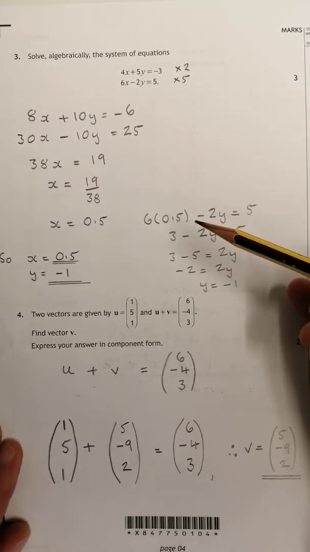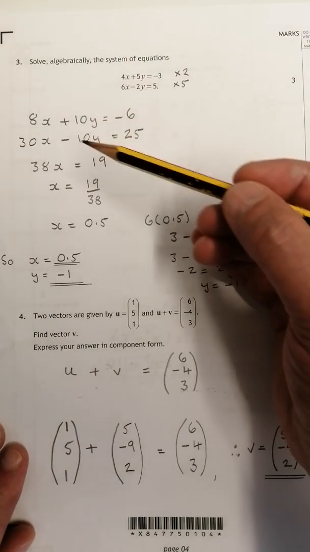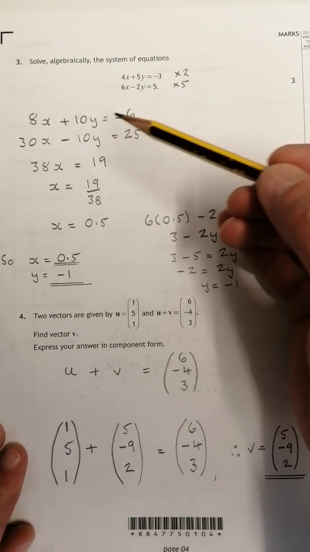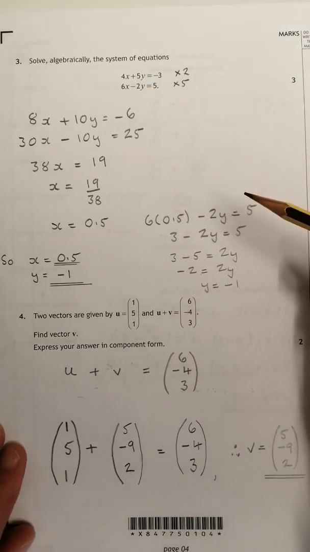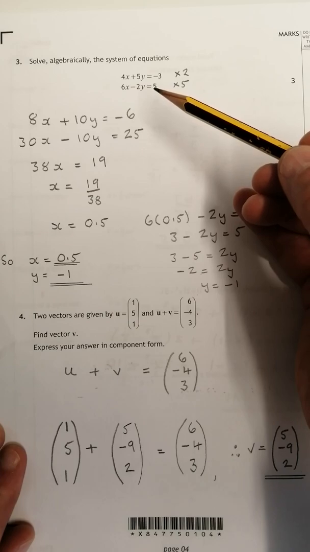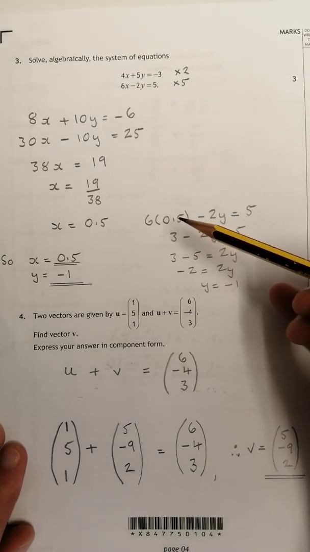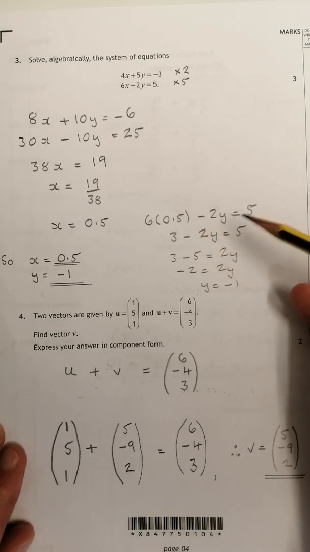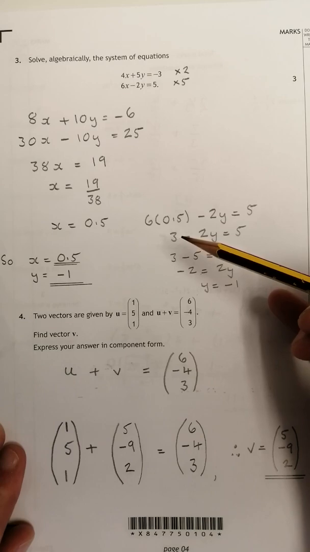Now we have to do the back substitution. We have to choose whichever one of these equations that have both got x and y in them that seems the easiest. I'm going to pick 6x take 2y is 5. Now we already know that x is a half, so 6 times a half, take 2y is 5, 6 halves give you 3.